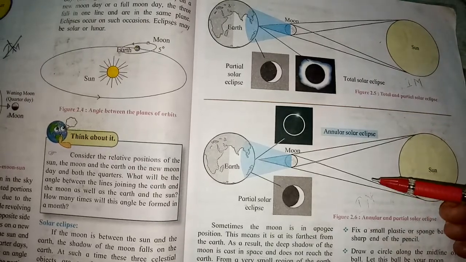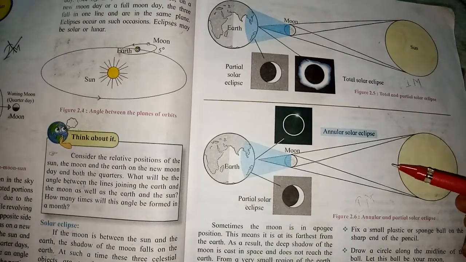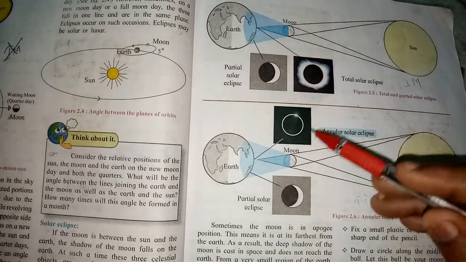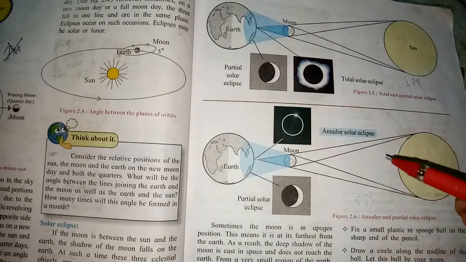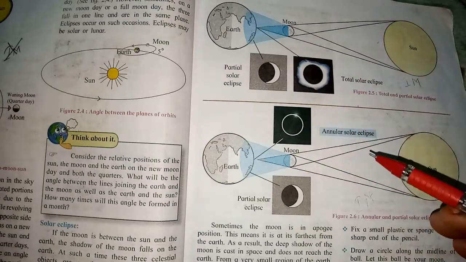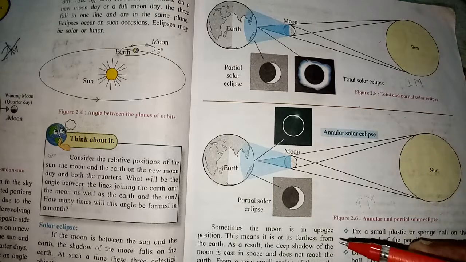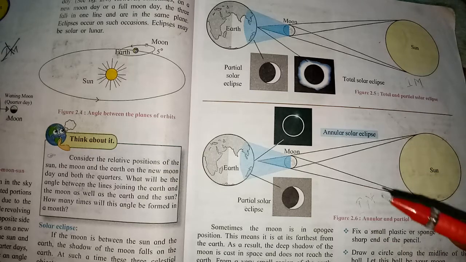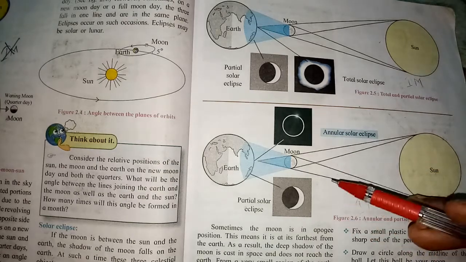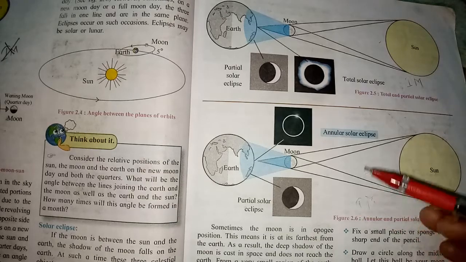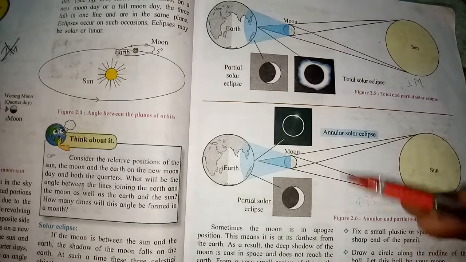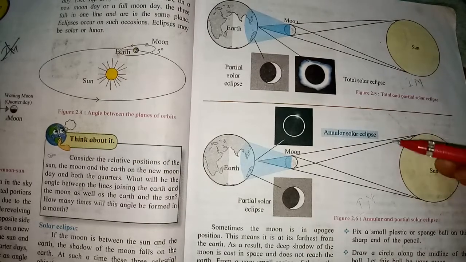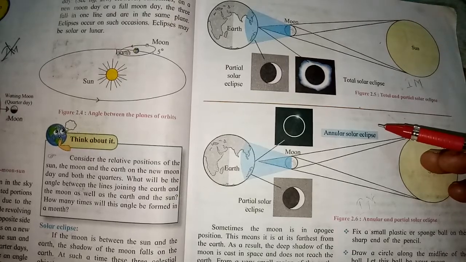Now move to the second diagram, that is 2.6, annular and partial solar eclipse. What is an annular solar eclipse? Here also the same thing applies: in the partial solar eclipse, half is dark and half is lighter. The sunlight is not fully blocked, only half is covered and half is lighter, so we call it a partial solar eclipse. So this is the information of the two diagrams. You just have to draw these diagrams in the notebook and understand them.